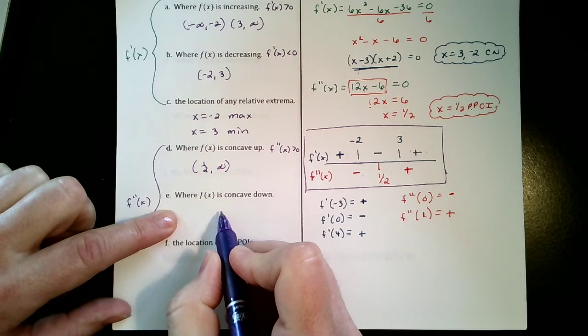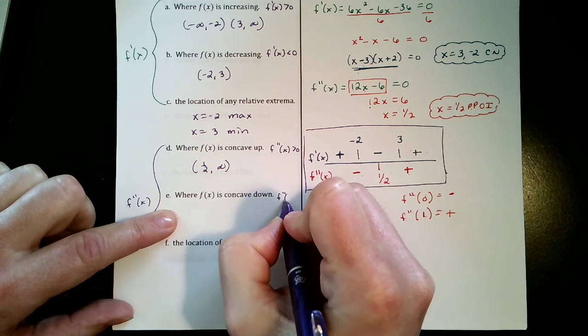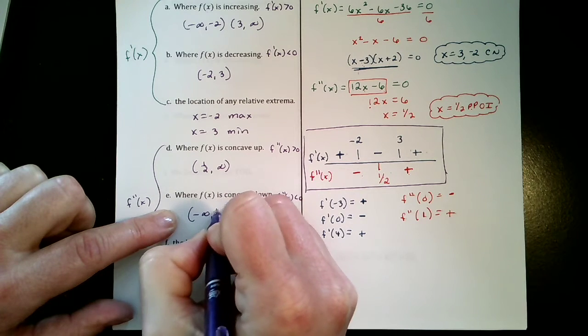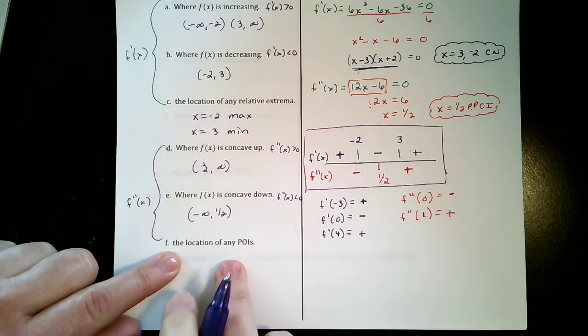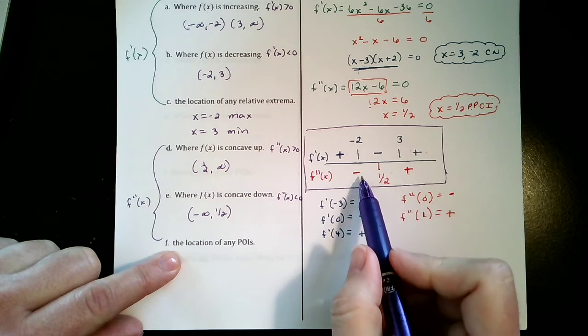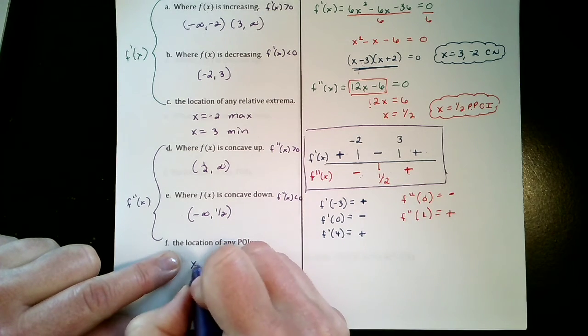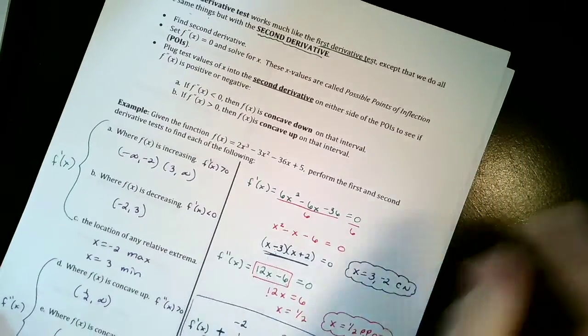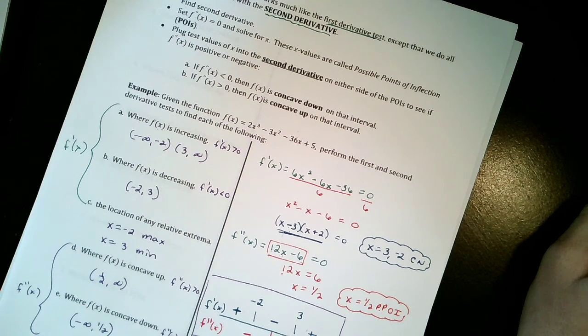F of x is concave down where the second derivative is negative. That happens from negative infinity to 1/2. And the location of any points of inflection. Well, since we changed from concave down to concave up, that means that x equals 1/2 is a point of inflection. Okay, so I'm going to stop this video, and then we'll make another one for the next example.